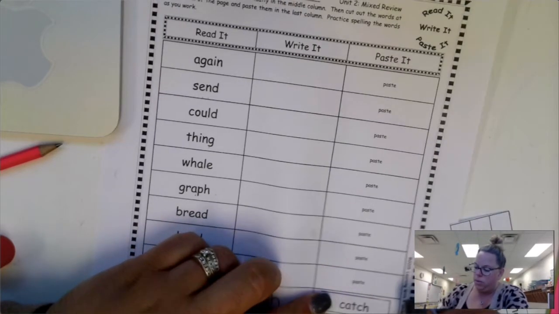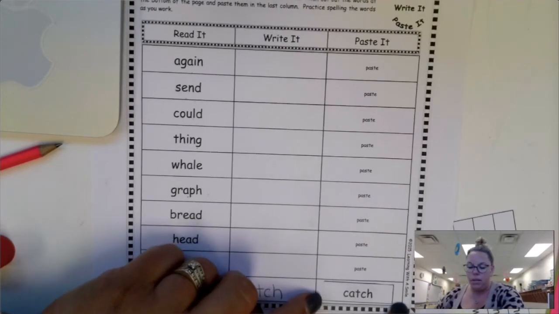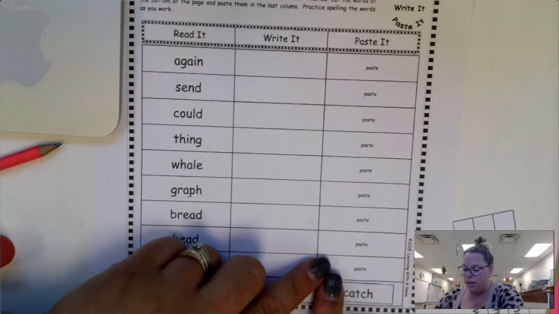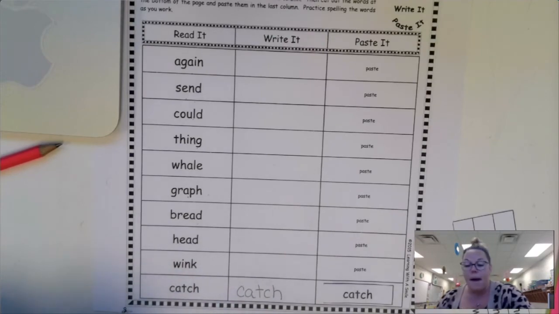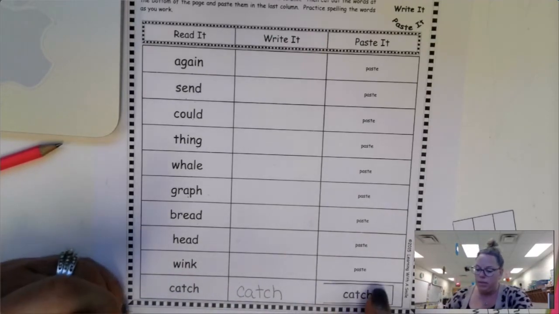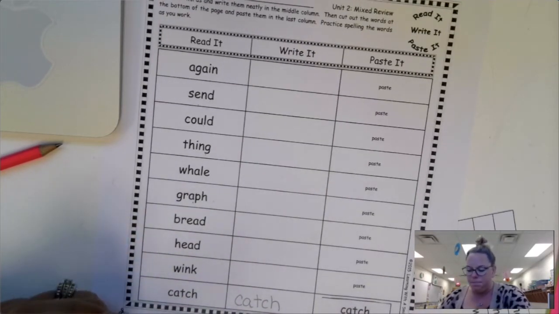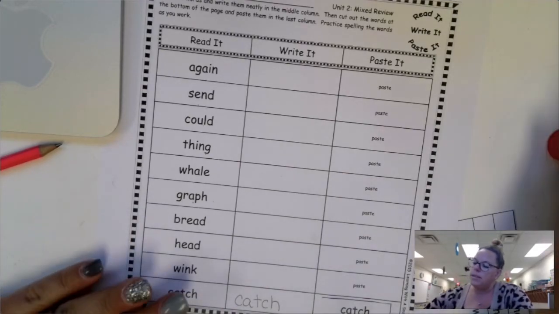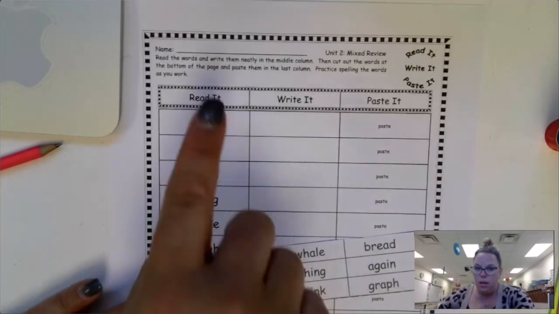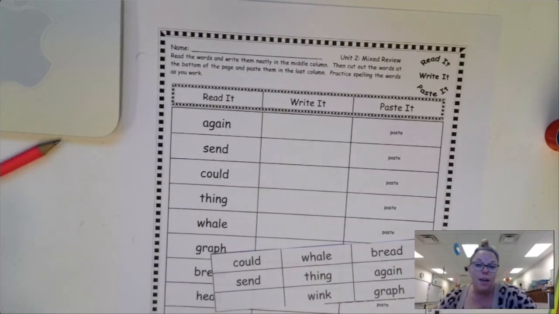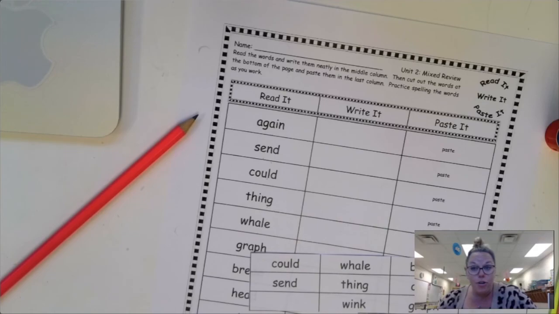Now you'll notice once again, it's not as long as our area is here. So please make sure that you are only gluing the back of your word. Don't glue the whole area where it says paste, or you will have a sticky mess. You're going to do the same thing for your other words. When this whole sheet is completed, double check that your name is on it, and then you will go ahead and put this in your Thursday folder.